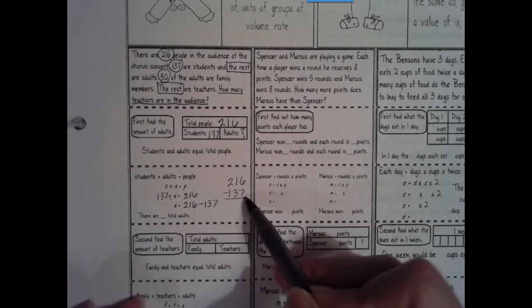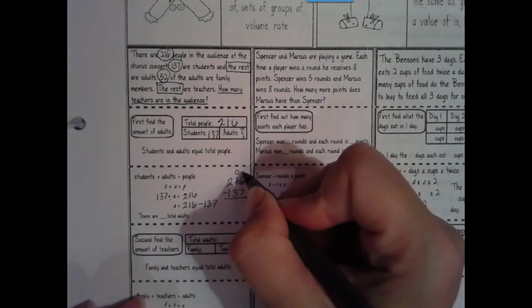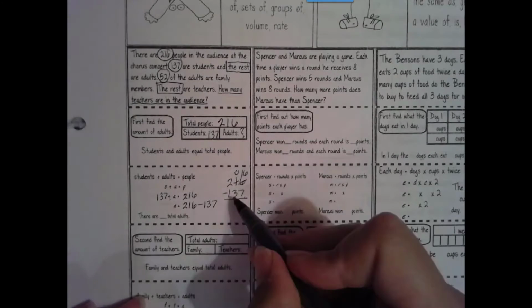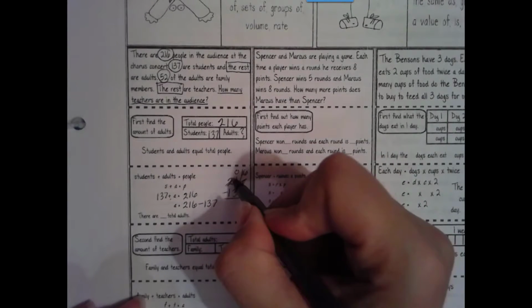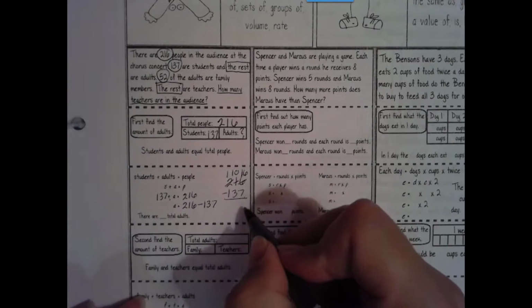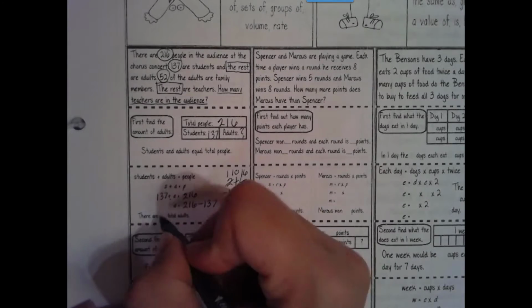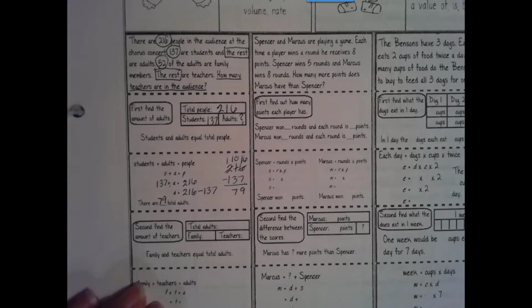Okay, we have more on the floor. Go next door, regroup 10 more. 10 plus 6 is 16. We have more on the floor. Go next door. Regroup 10 more. 10 plus 0 is 10. Okay, now 16 take away 7 is 9. 10 take away 3 is 7. So we have 79 total adults.